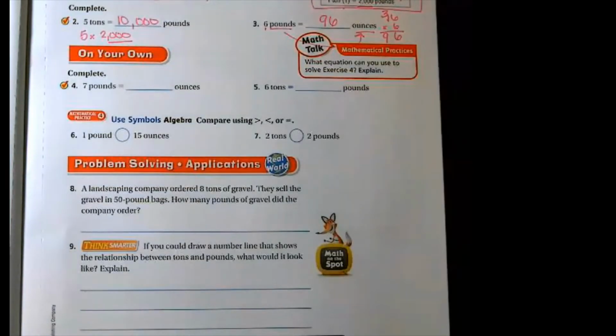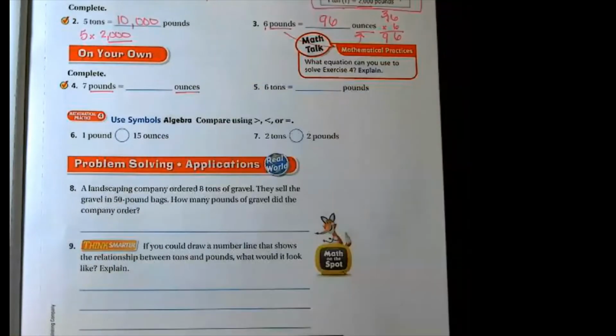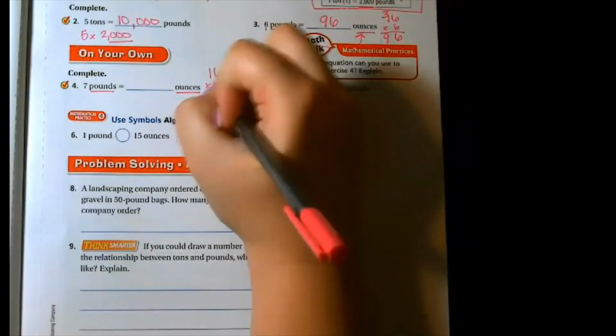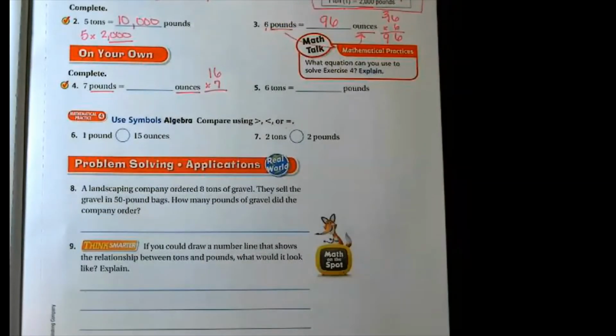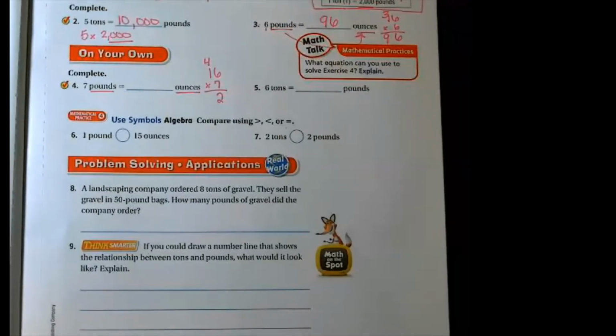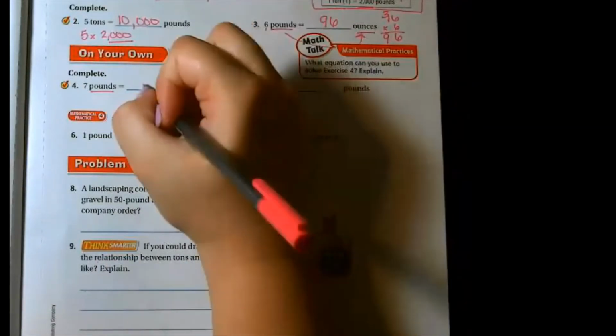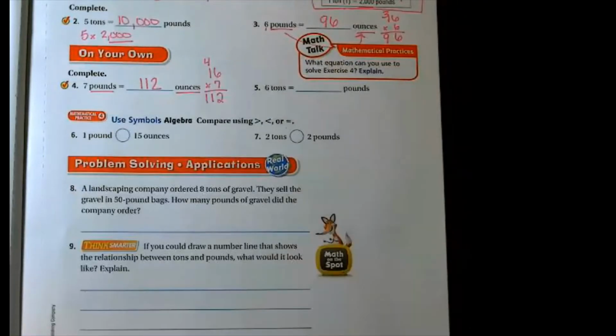Right, so number 4, I want to know what 7 pounds equals in ounces. How many ounces are in 7 pounds? Okay. We would do 16 times 7. So I do 7 times 6 first, which is 42. Put my 2 down, carry my 4. Then I have 7 times 1 is 7, plus 4 more makes 11. So I would have 112 ounces.